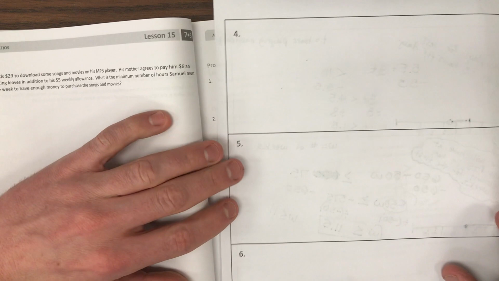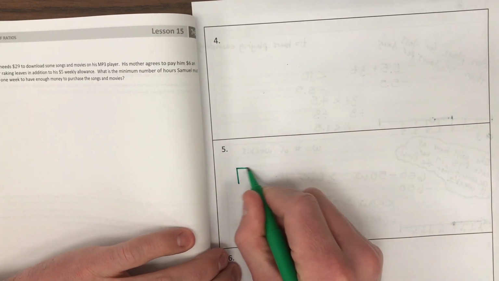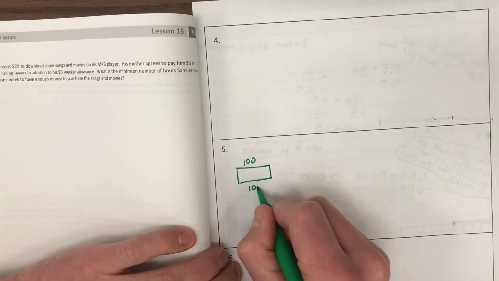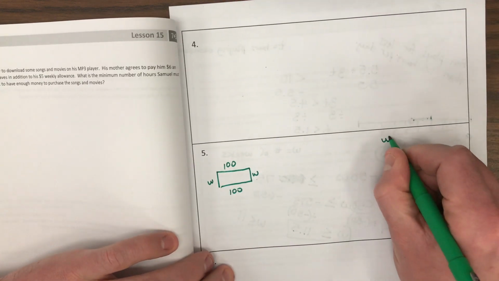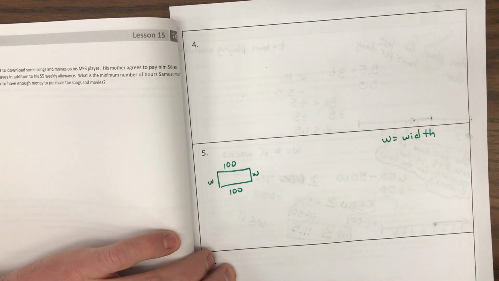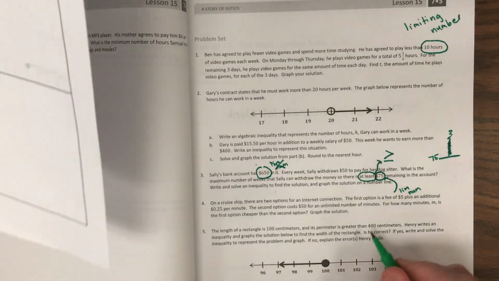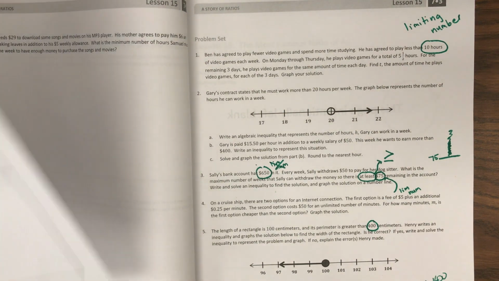I'm going to go ahead and write an inequality and solve it and show how this should have been done correctly. So I'm going to draw a little diagram here, the same diagram I just drew on the other paper. 100, 100, and then the width, and then the width. W will be my variable that stands for the width of this rectangle. I'll just write width. And then the limiting number in this question is 400. They want the whole thing to be greater than 400 or more than.